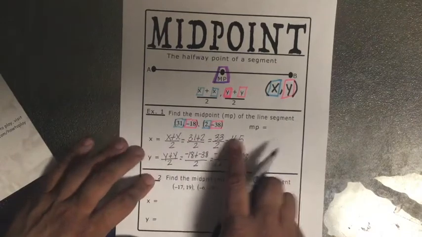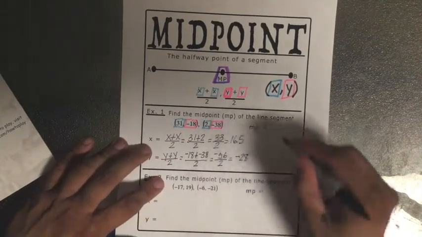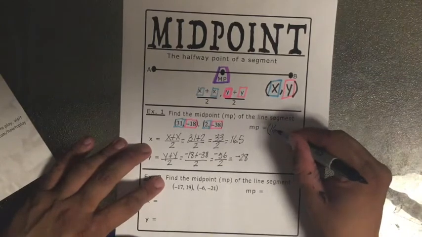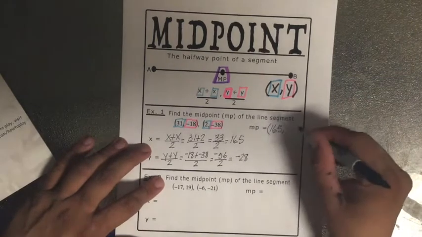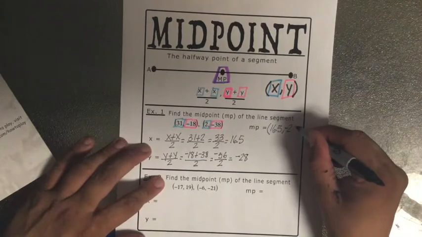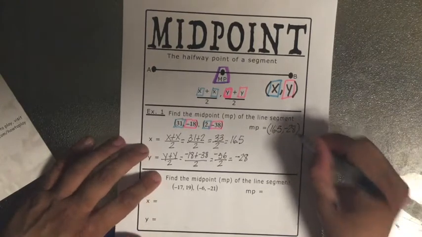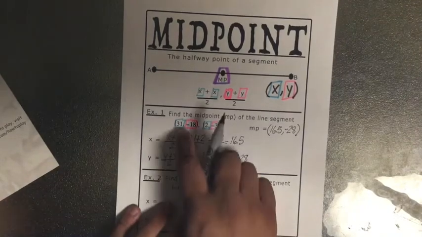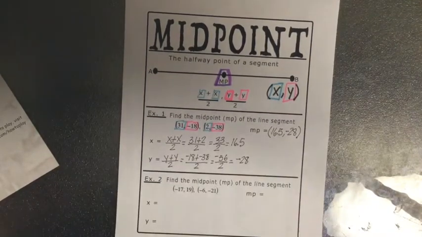So this is my x, and this is my y. So my midpoint is x comma y, 16.5, comma, negative 28. So that is the midpoint between these 2 points.